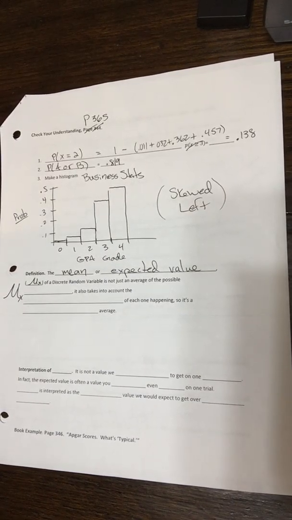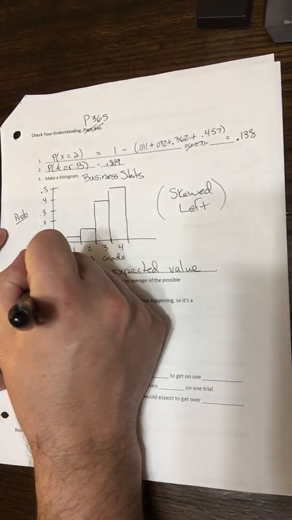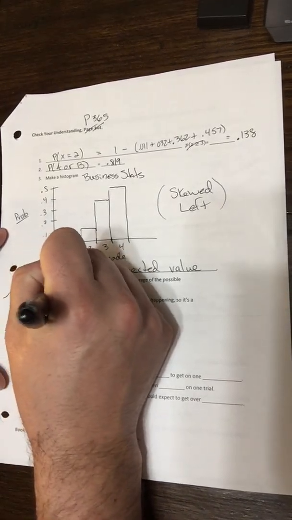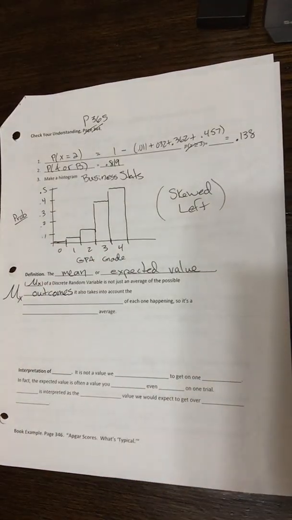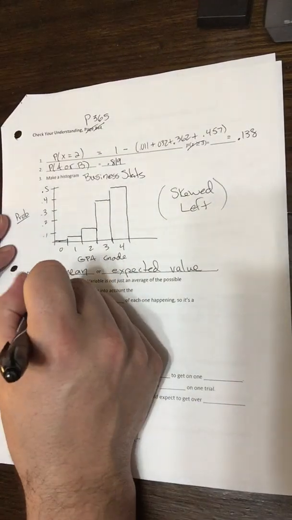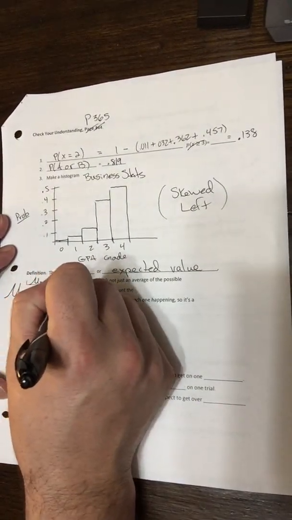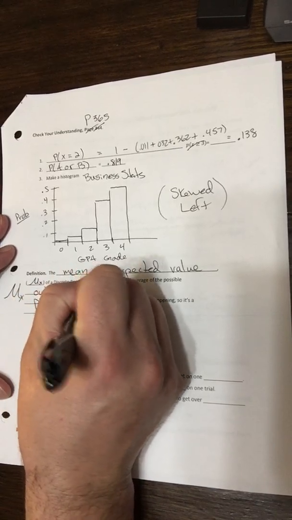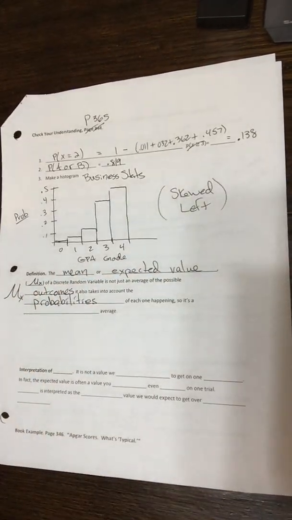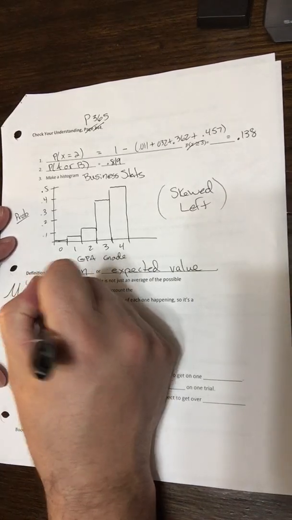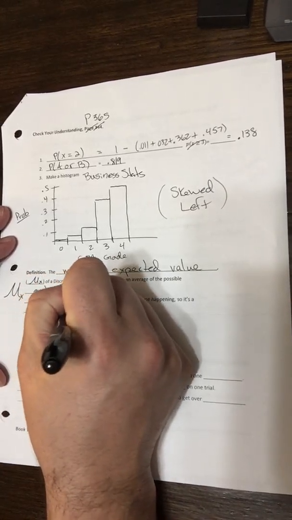The mean, or the expected value of a discrete random variable, is not just the average of possible outcomes. That's where you might make a mistake. It also takes into account the probabilities of each one happening. So it's technically what is called a weighted average.